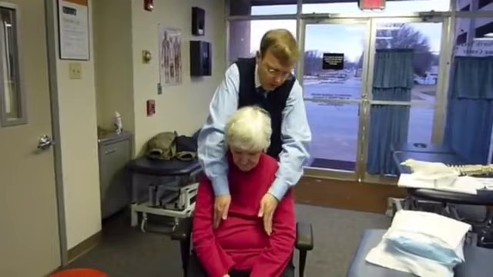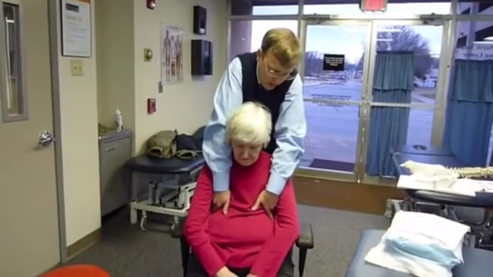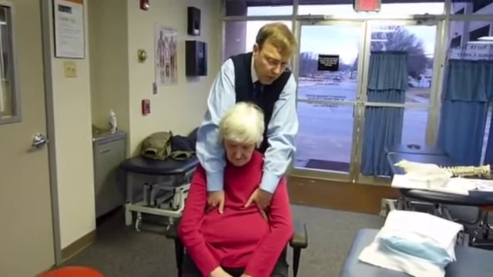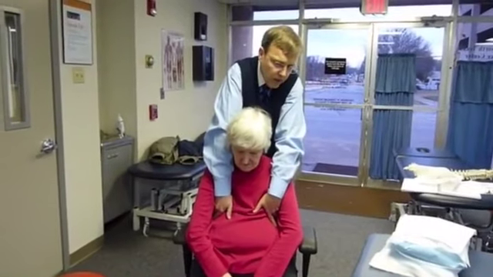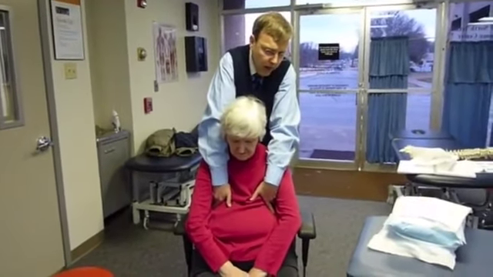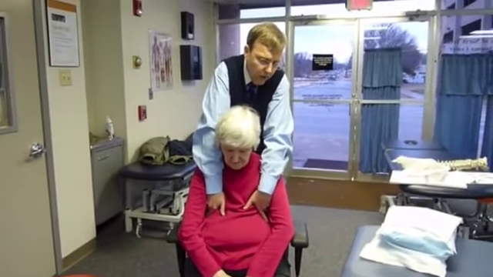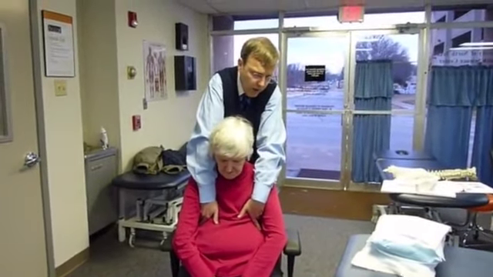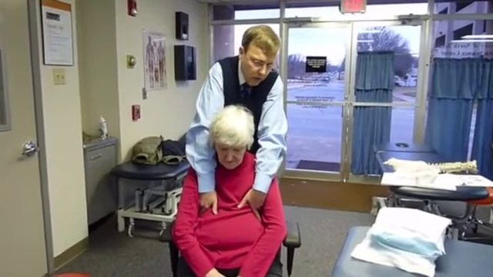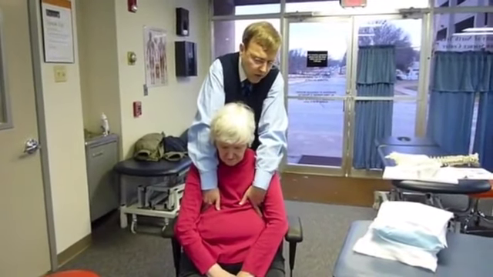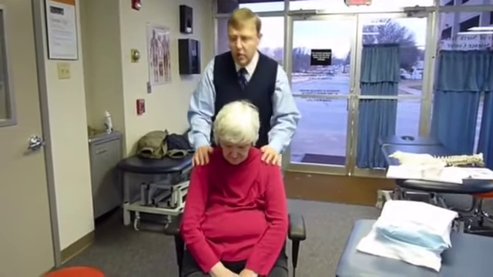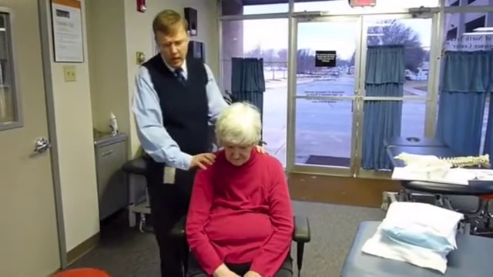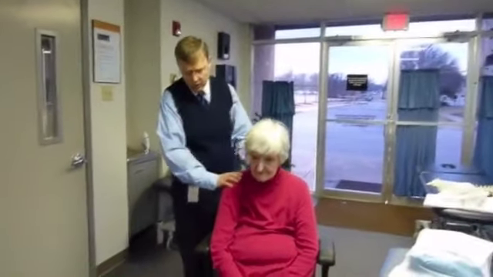I could also just come down laterally on her lower ribs 7 through 10, 6 through 10, and get an idea of her bucket handle and pump handle. Remember, primarily they are bucket handle in this area. Breathe in and breathe out. So I'm looking at that anterior posterior axis of motion there. So this is how you could modify an evaluation if we had to do one from her in a chair.